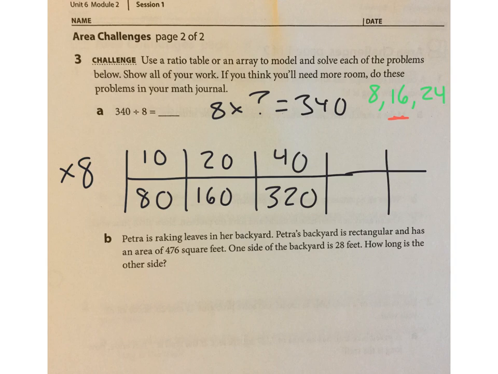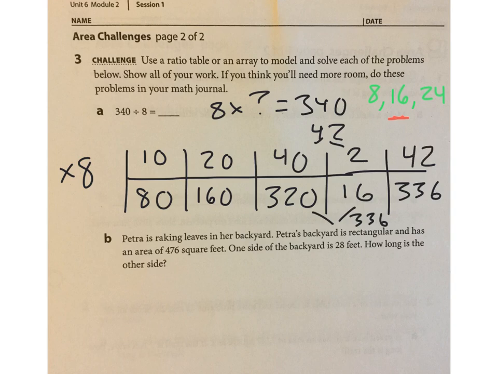So what that means is I can do 2 more groups of 8. That's 16. And when I add these up, I'm at 336. And the way that I got to 336 is by taking 8 and multiplying it by 42. And that is as close as I can get without going over, and that's the goal.